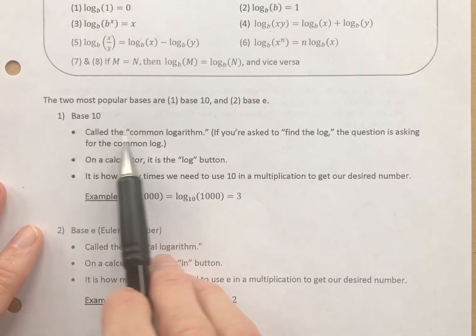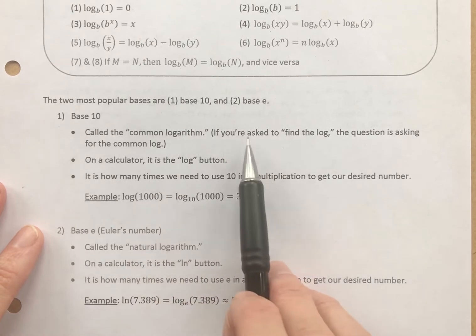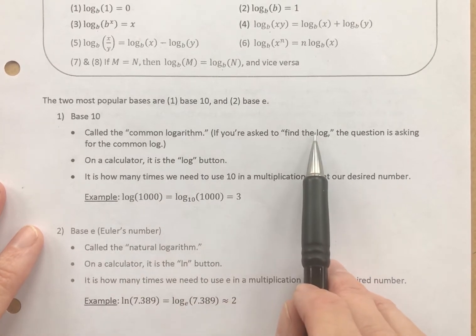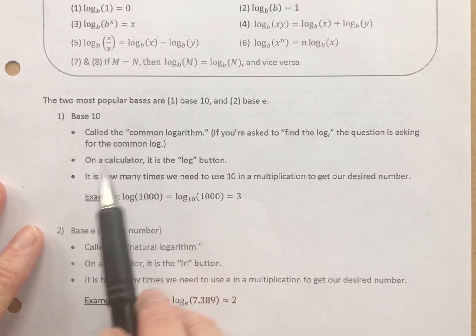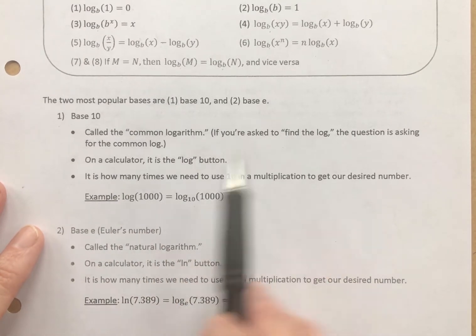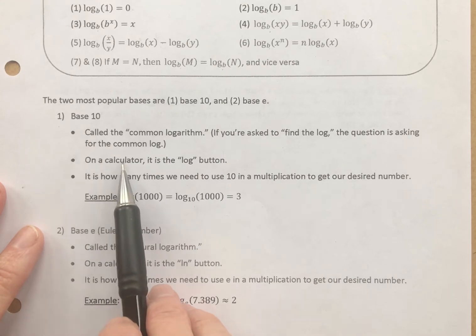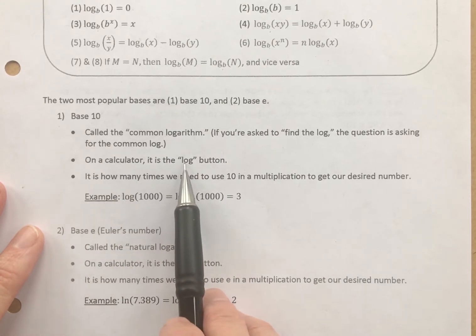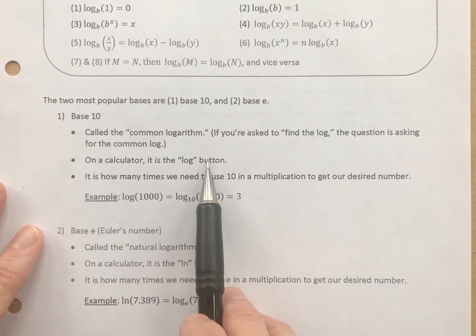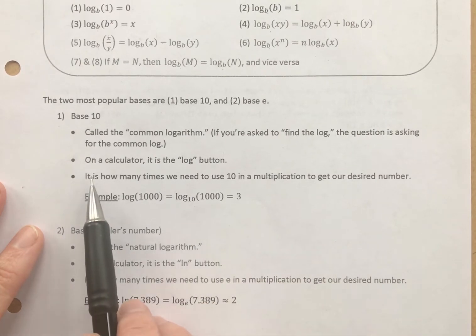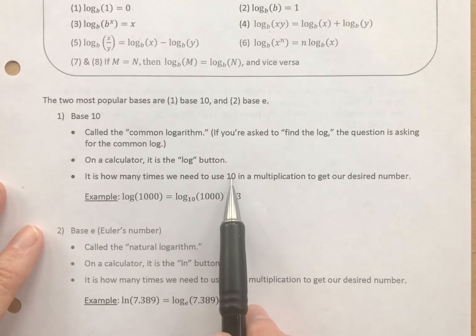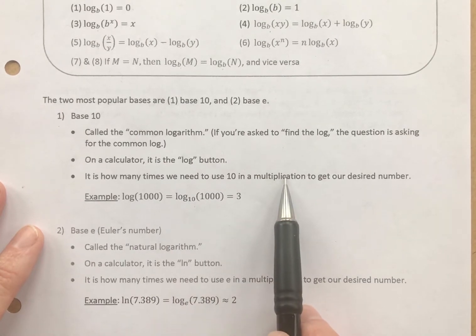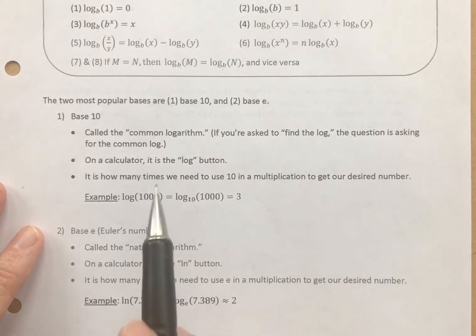Base 10 is called the common log. If you're asked to simply find the log, then that question is asking you for the common log. Find the log of, you're looking for the log base 10. On a calculator in Desmos, it is simply a log button, and I'll show you that in just a moment. And as you know from logs, it is how many times we need to use 10 in a multiplication to get our desired number.